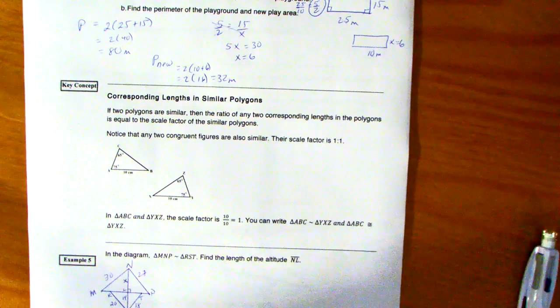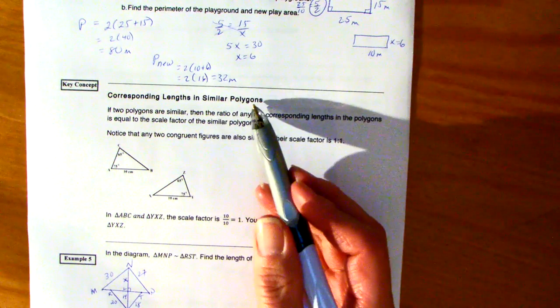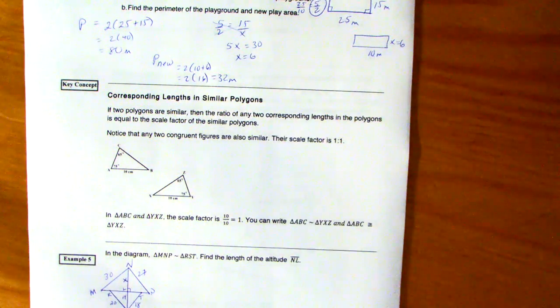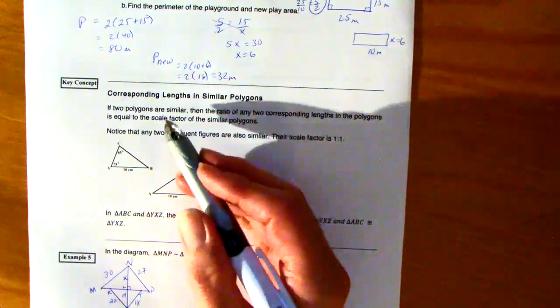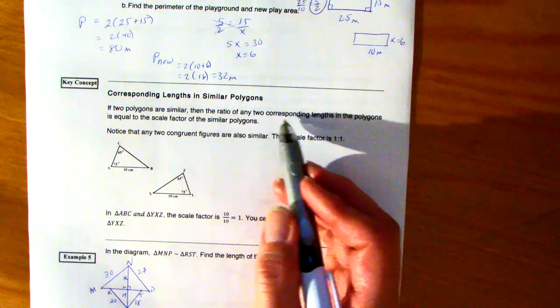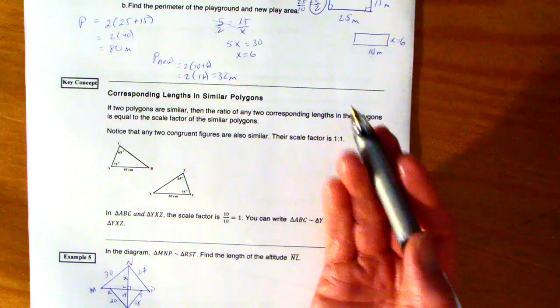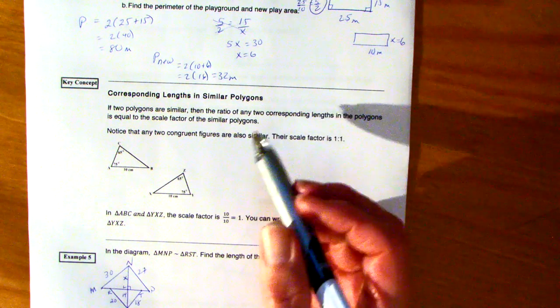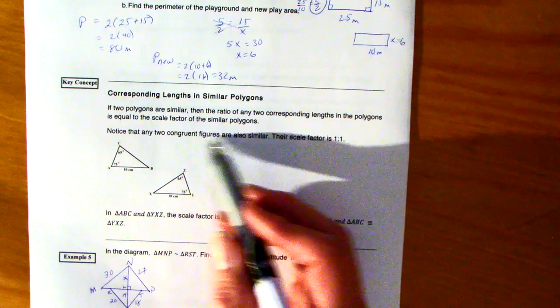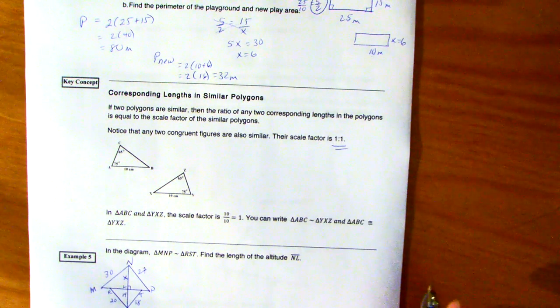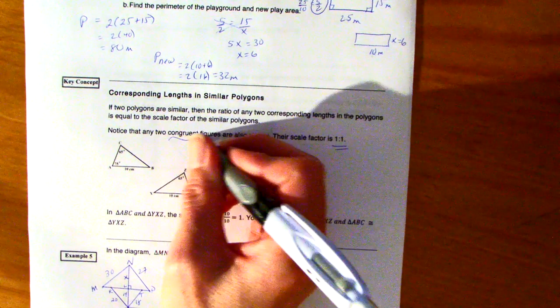Okay, here we go. Corresponding lengths and similar polygons. Of course, this keeps coming up, the same stuff over and over. If two polygons are similar, then the ratio of any two corresponding lengths in the polygons is equal to the scale factor of similar polygons. Okay, so you've probably caught on to that. Notice any two congruent figures, it's 1 to 1. We've already done that.